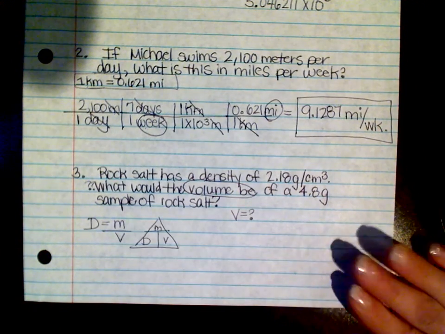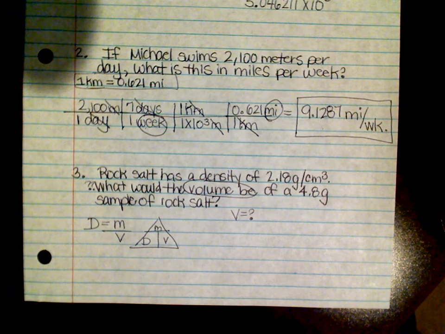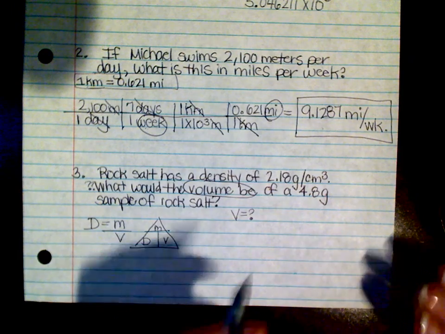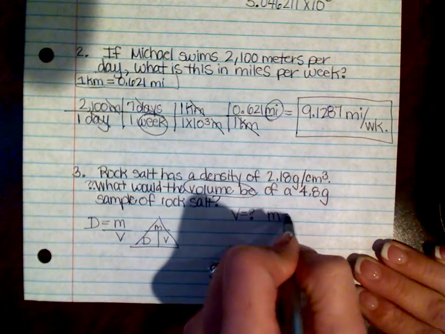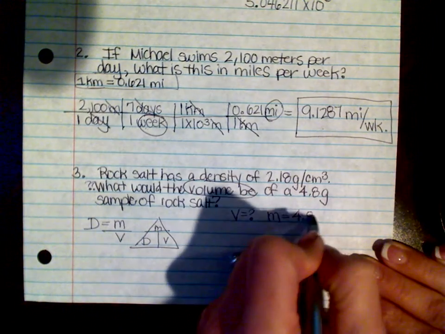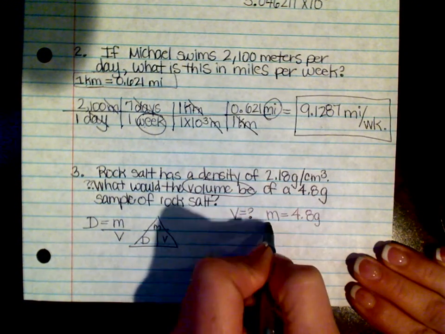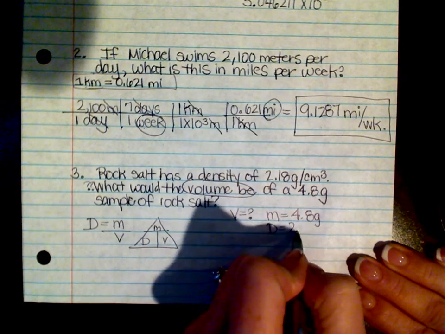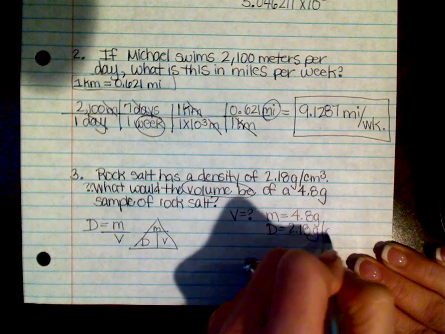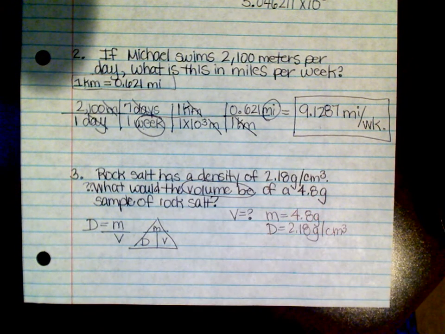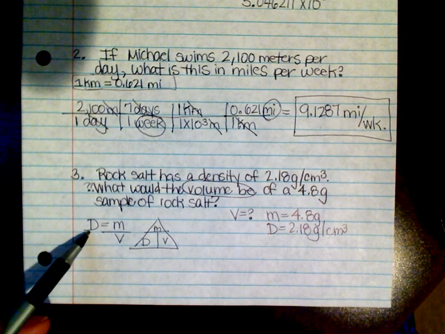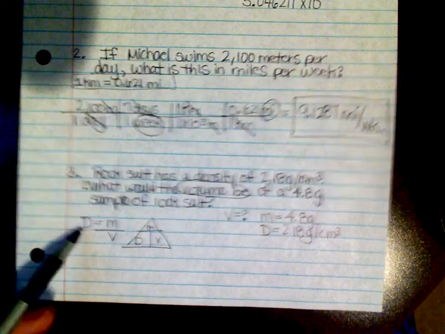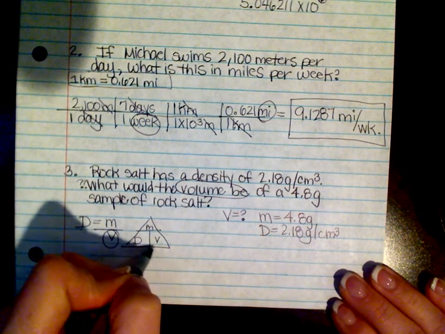If I had 4.8 grams of my sample of rock salt, I know that grams measures mass, so my mass is 4.8 grams. I know my density is equal to 2.18 grams per centimeter cubed. Now I just need to know how to put it into this formula so that we can get V by itself. I'm looking for V.